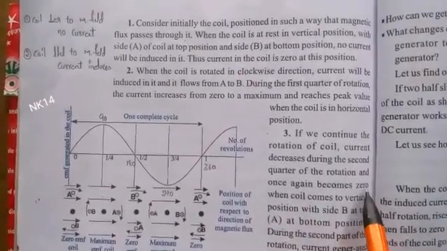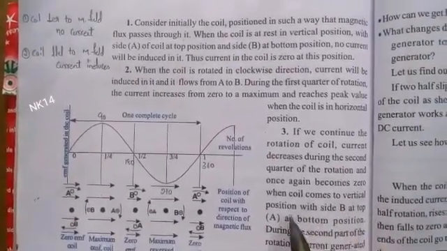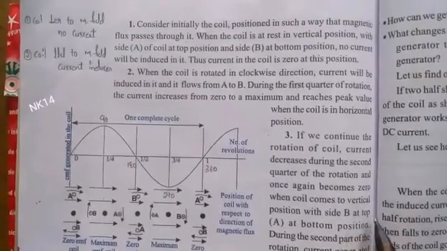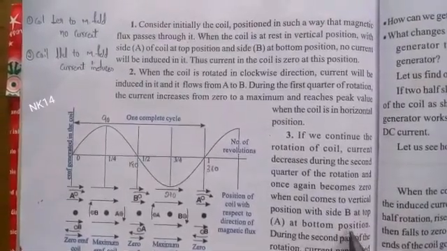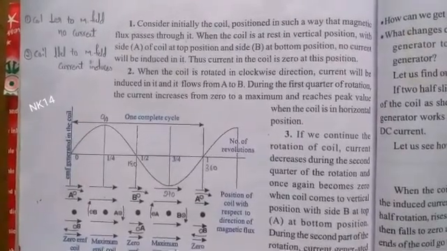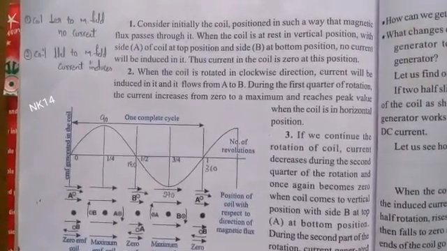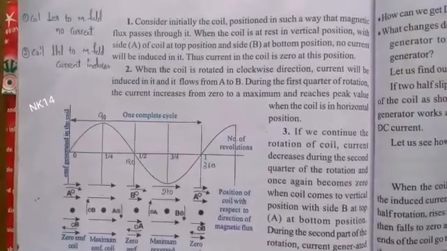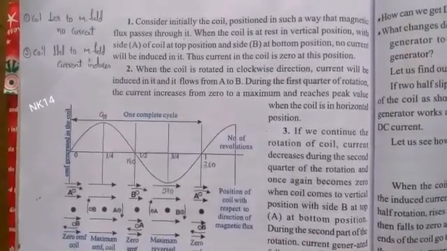and once again becomes 0 when the coil comes to the vertical position with side B at the top and A at the bottom. During the second half of the rotation, the current generated follows the same pattern as that in the first half, except that the direction of the current is reversed.